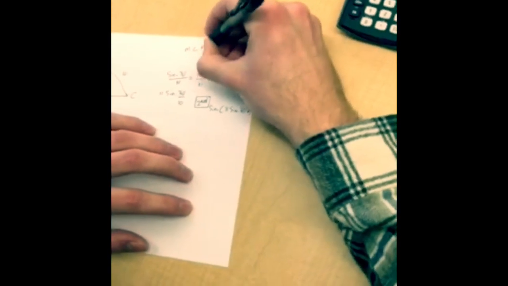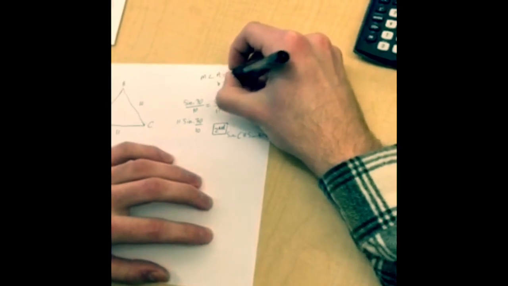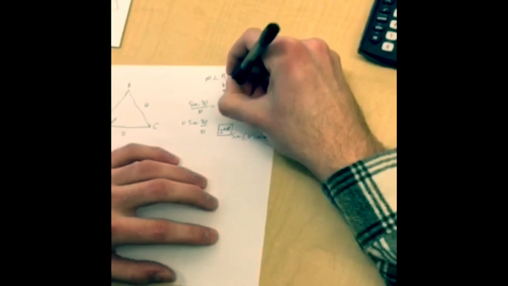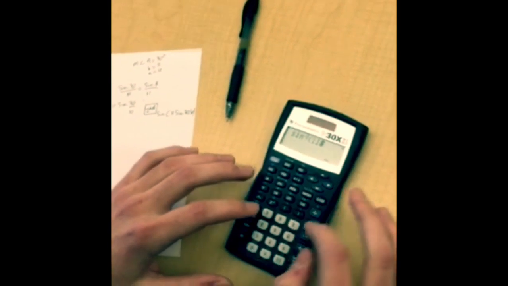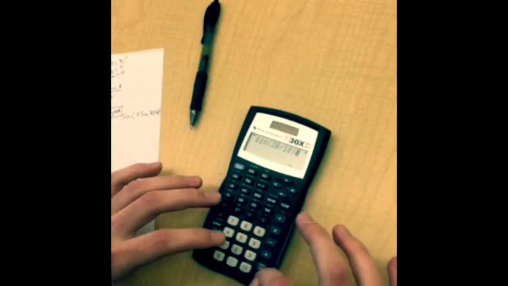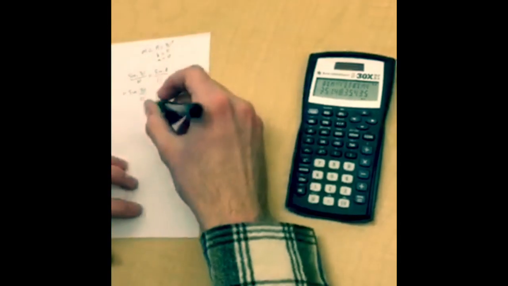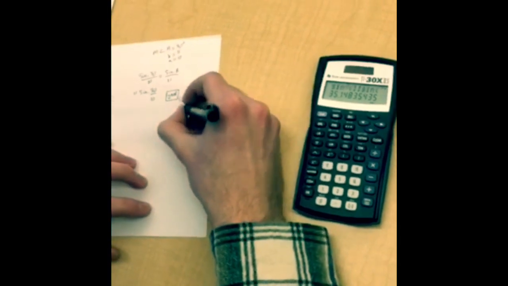Sorry, forgot to put out the original angle measures. It's my fault. Okay, and I'm just going to type this into the calculator. 11 sine 30 divided by 10. 35.1 would be angle B.